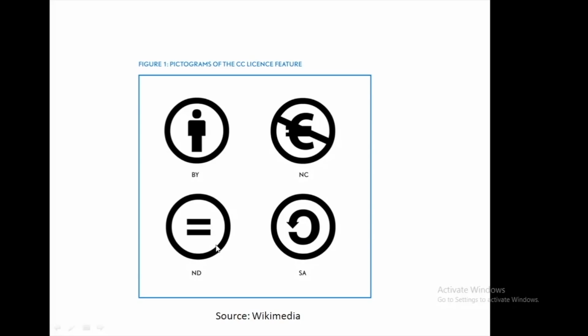ND stands for non-derivative. So you can use that object, but you cannot change that object. You cannot tweak it, or make any changes on that object. You will have to use the object as it is in its original form.